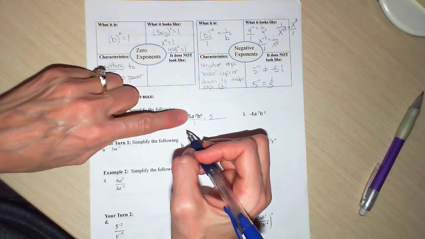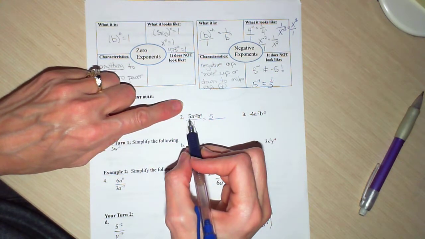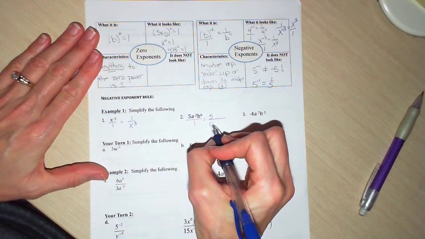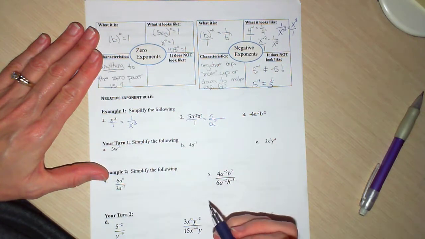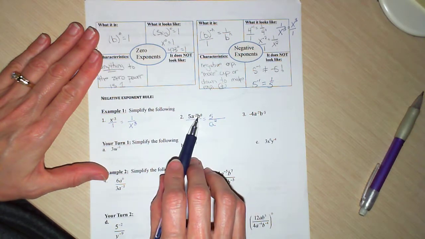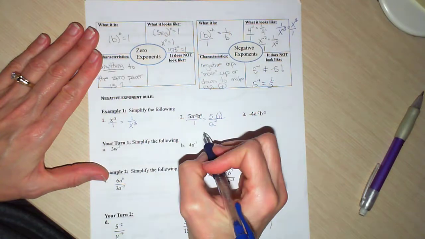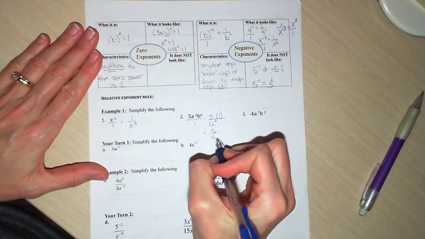We want to look at it in individual parts. So 5 stays. A to the negative 2. A's got to become positive. Send it downstairs, make it happy. B to the 0 becomes 1. Okay, so I could just write this as 5 over a squared.